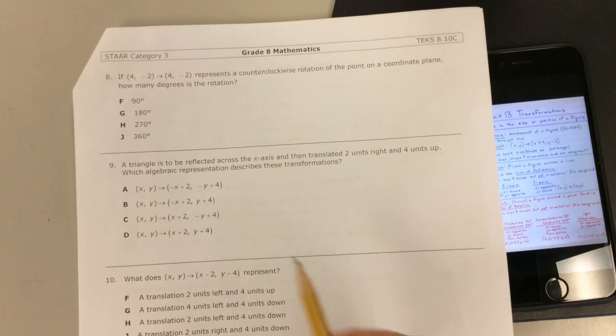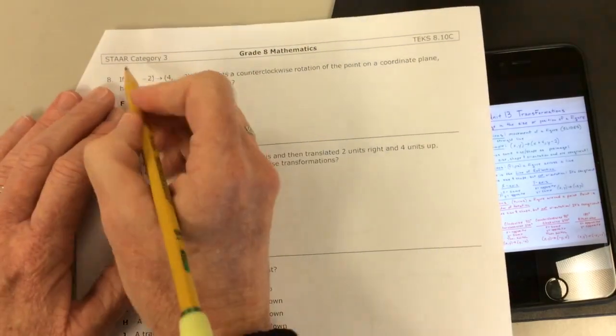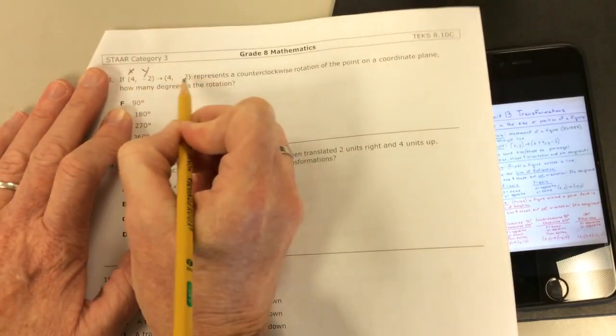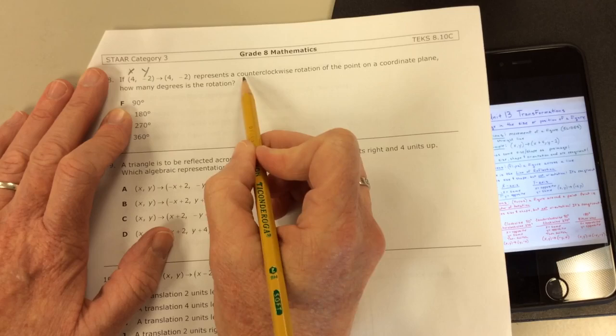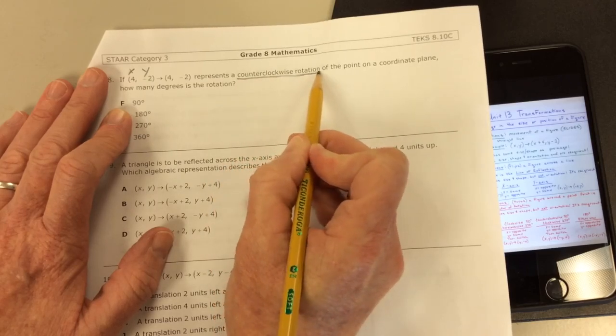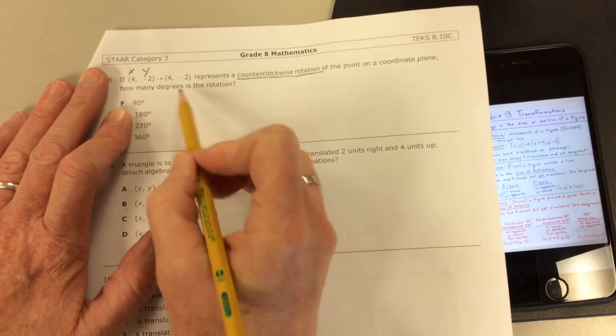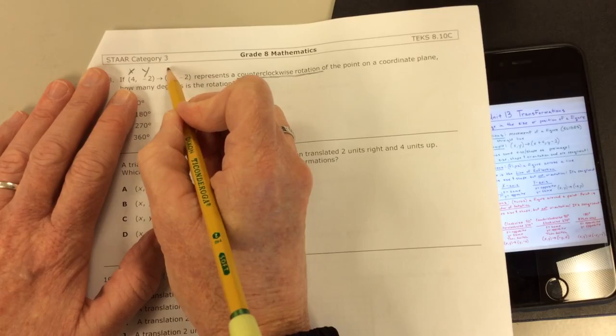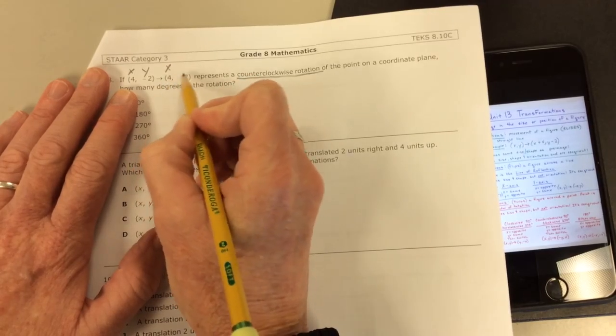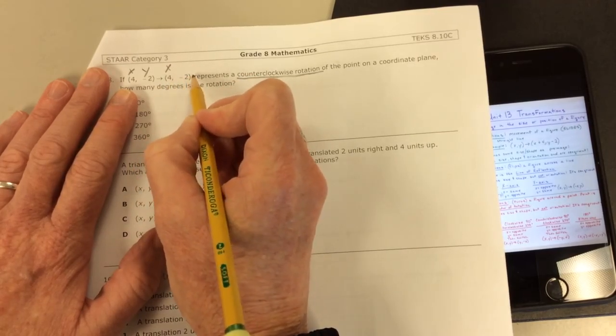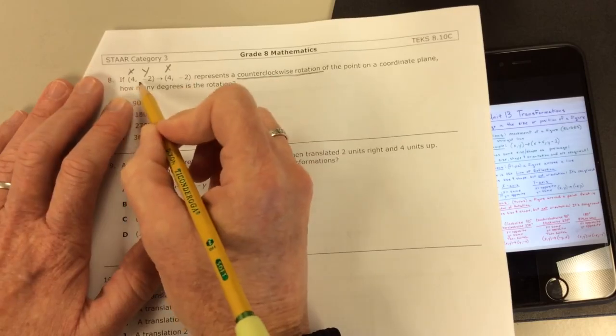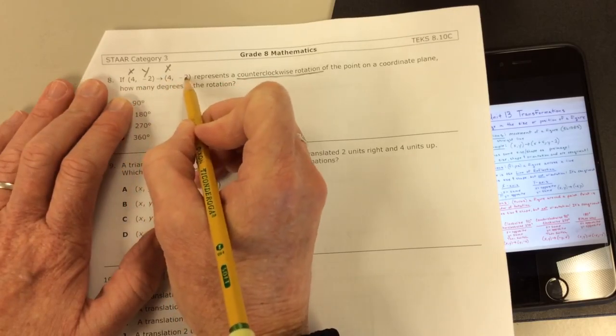Okay, pretty fast here. Let's see, if this becomes that, it represents a counterclockwise rotation. How many degrees is the rotation? So the x stays positive and the y is negative.